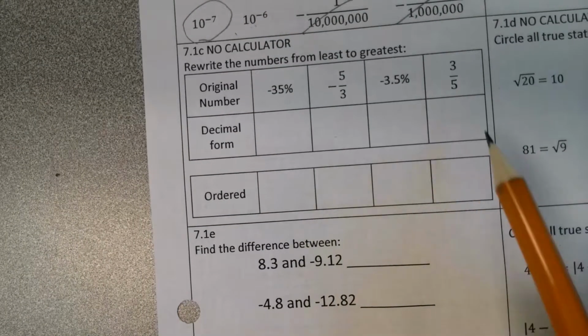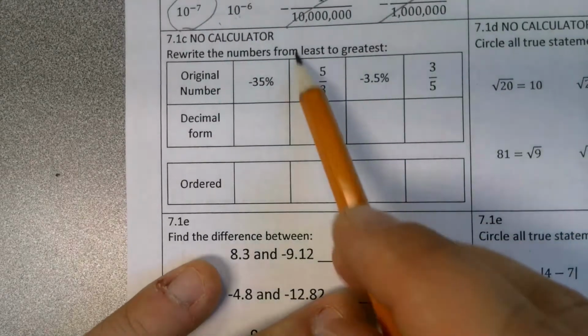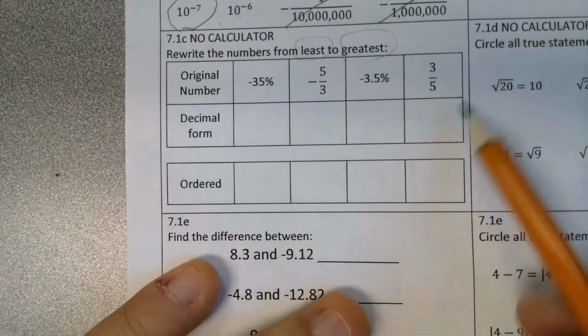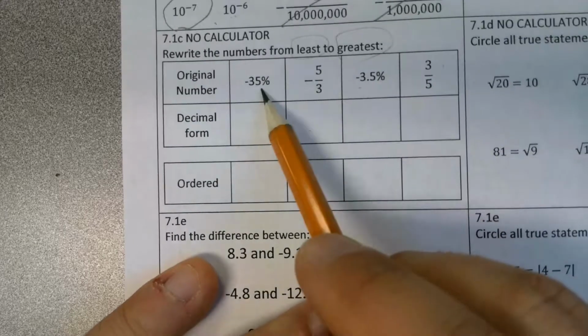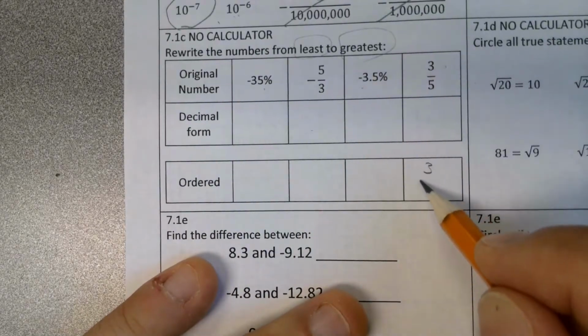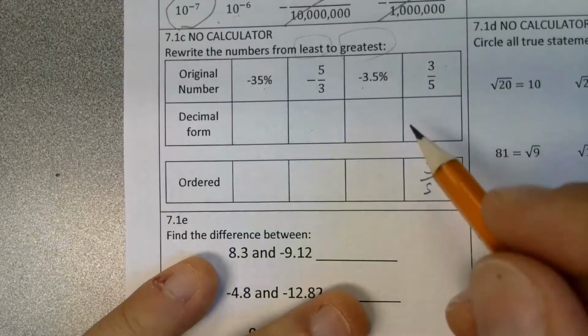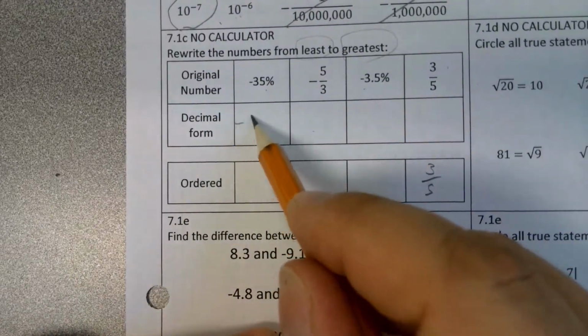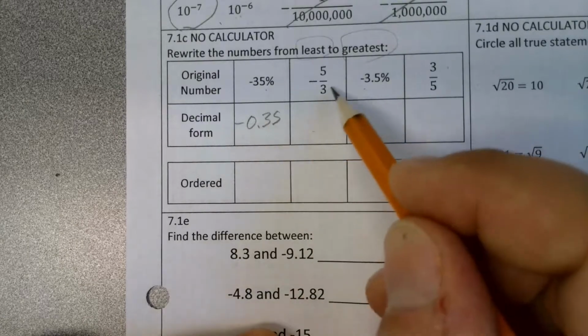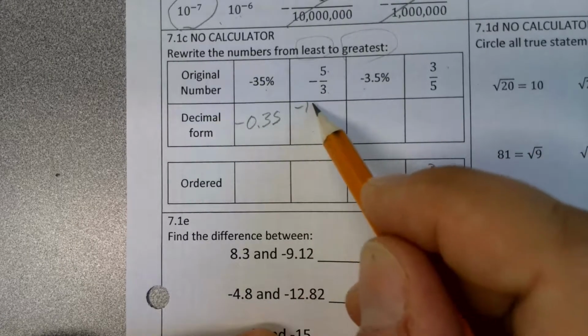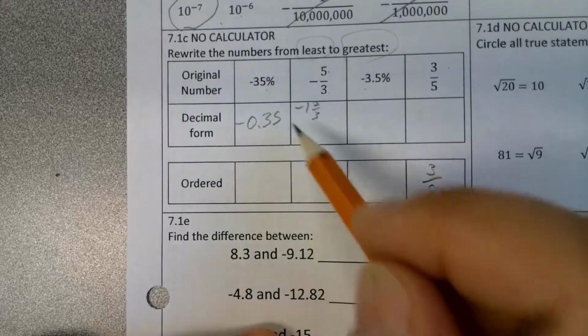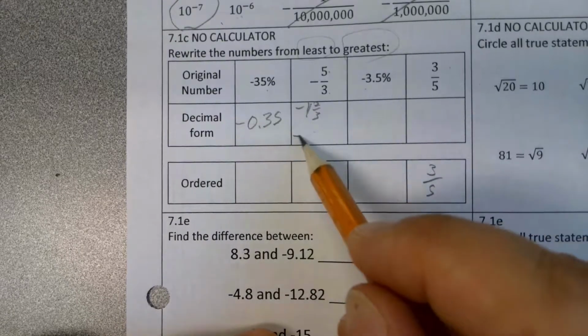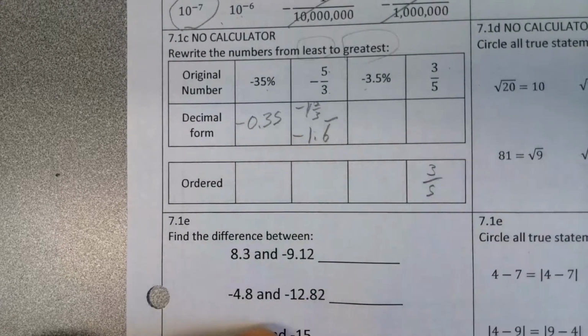Okay, we're going to go ahead and order least to greatest. We're looking at the fractions. I see this as positive. All these others are negative. That's definitely going to be the largest. So from here, I'm going to be looking at some other things. We're going to have negative 0.35. 3 goes into 5 once. That's negative 1 2/3. And then 2/3 as a decimal is negative 1.6 repeating.